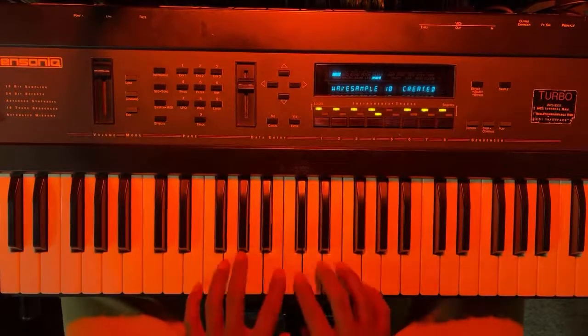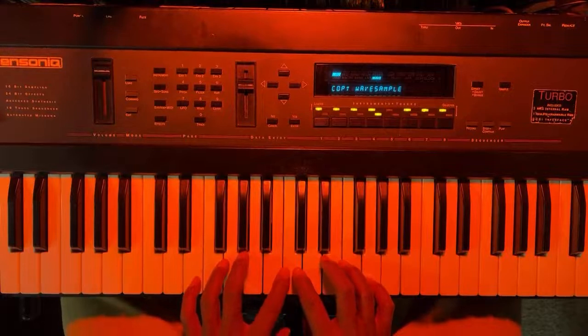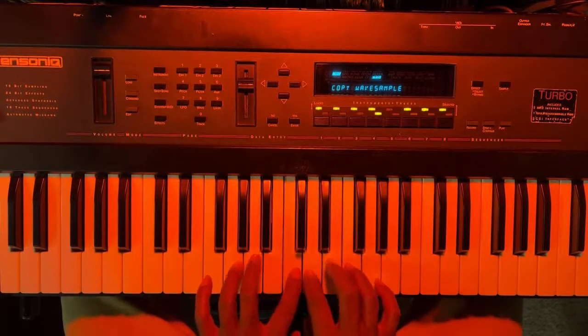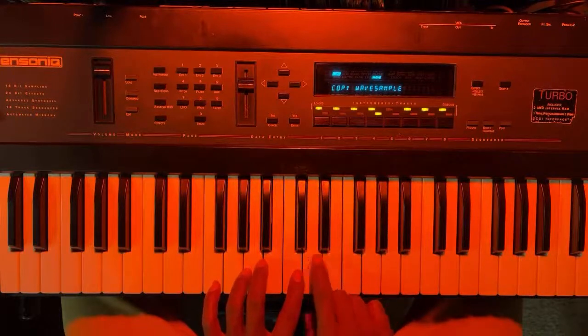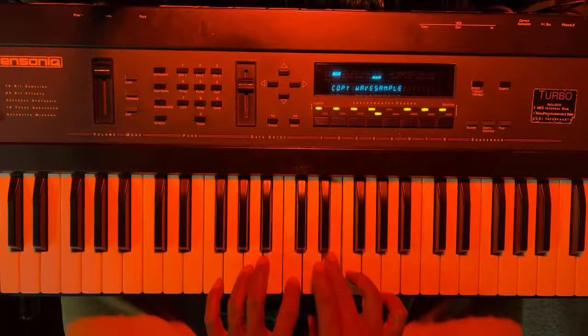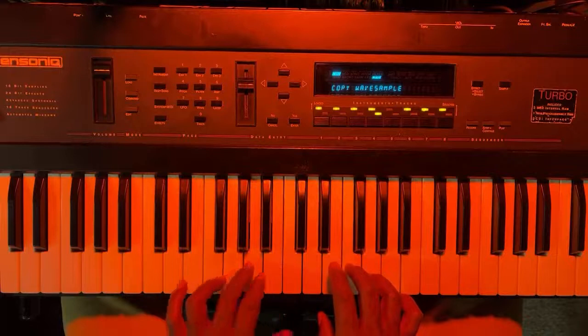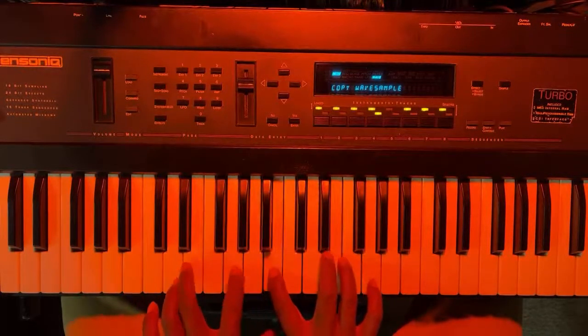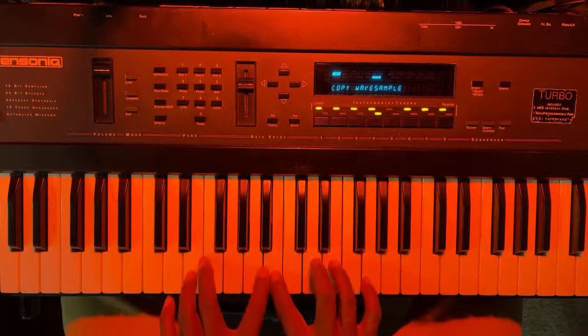So now we got all these layers, these waves created in layers. Remember, it didn't play here. So you hear that, right?